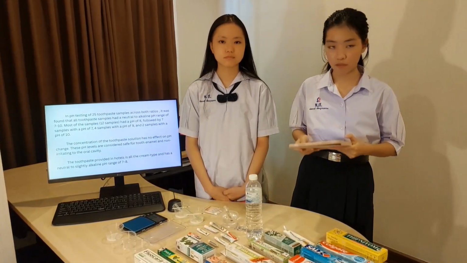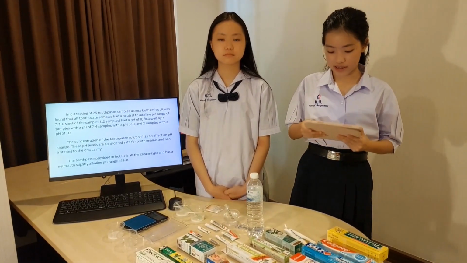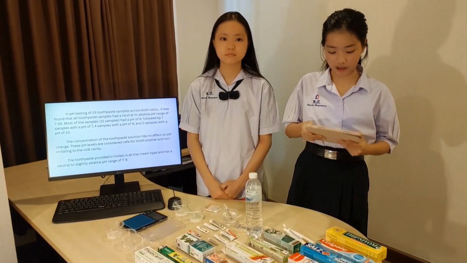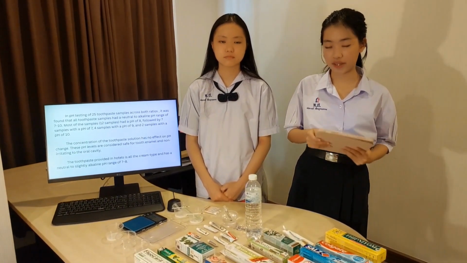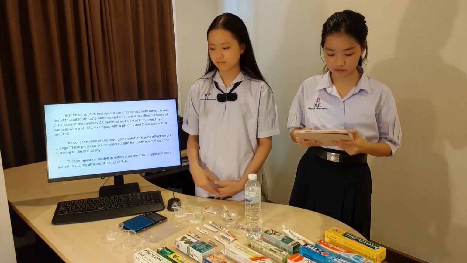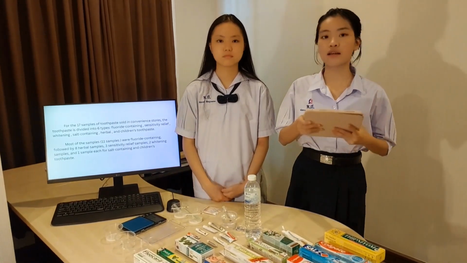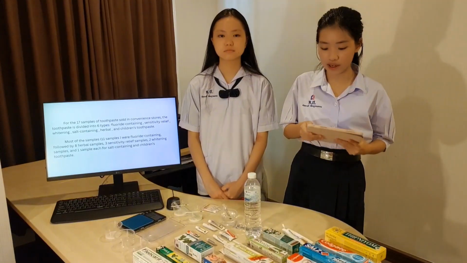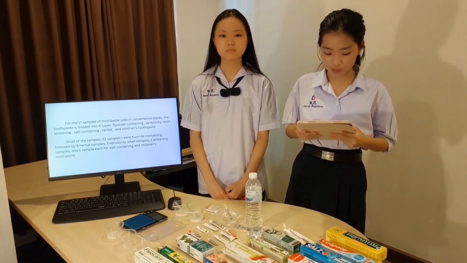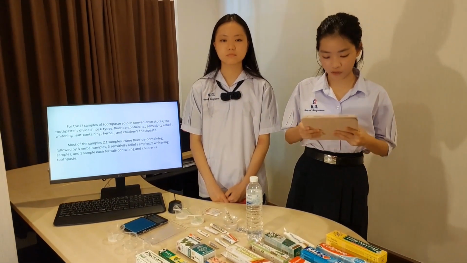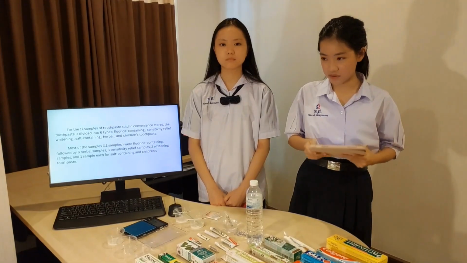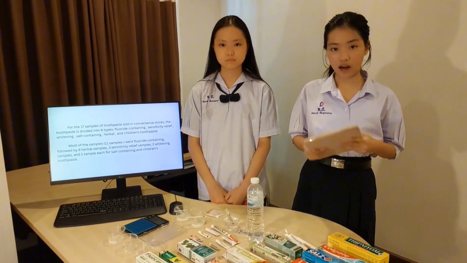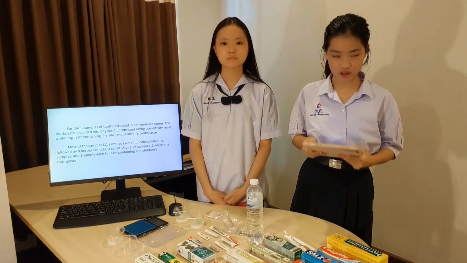The toothpaste provided in hotels is all cream type and has a neutral to slightly alkaline pH of 7 to 8. From the 17 samples of toothpaste sold in convenience stores, the toothpaste is divided into 6 types: fluoride containing, sensitivity relief, whitening, salt containing, herbal, and children's toothpaste.